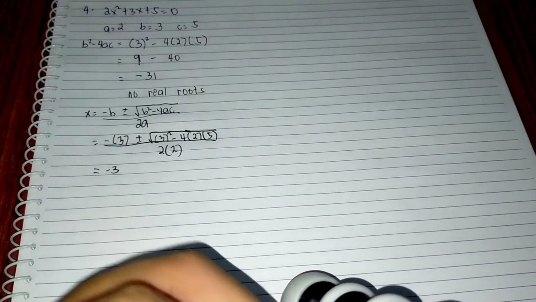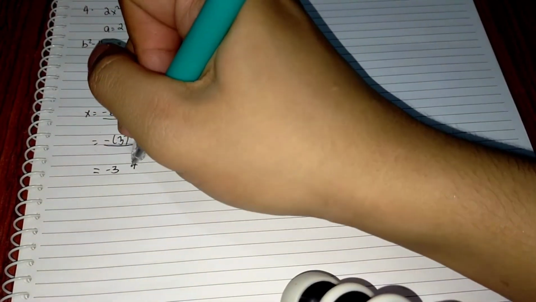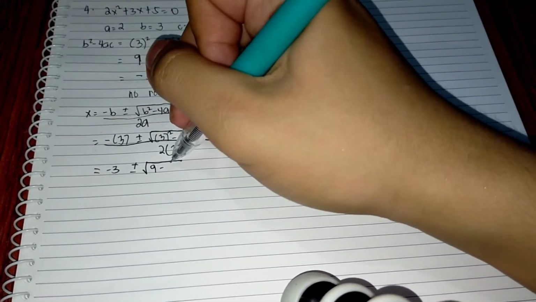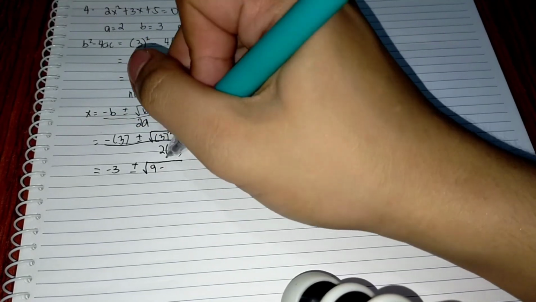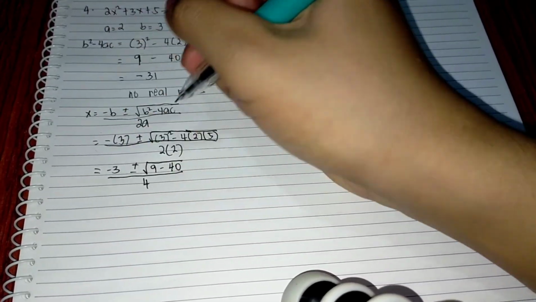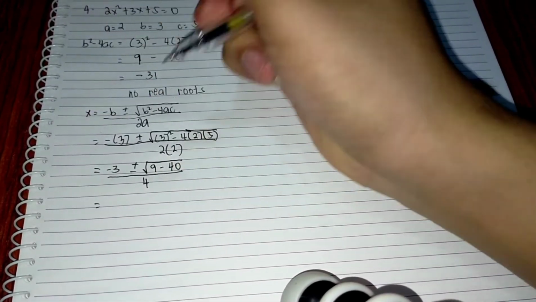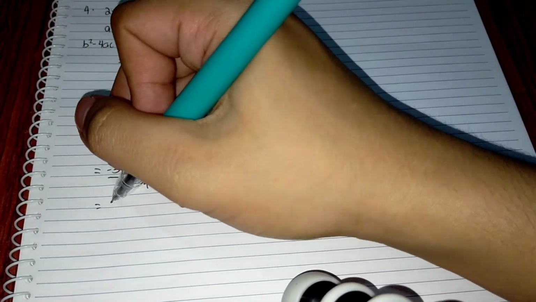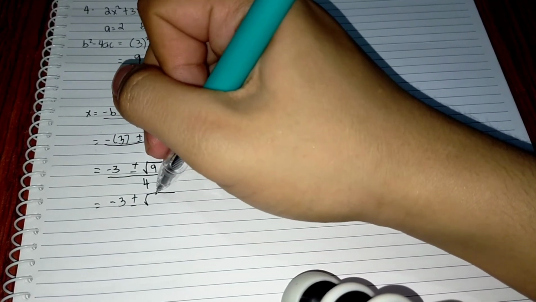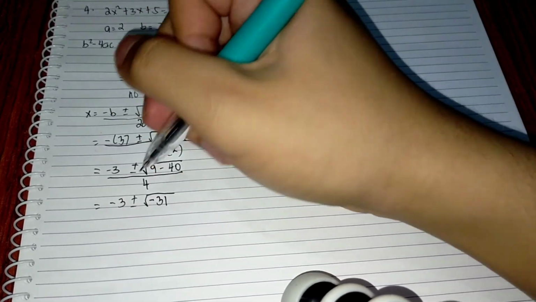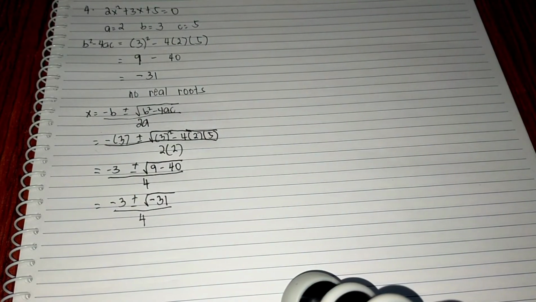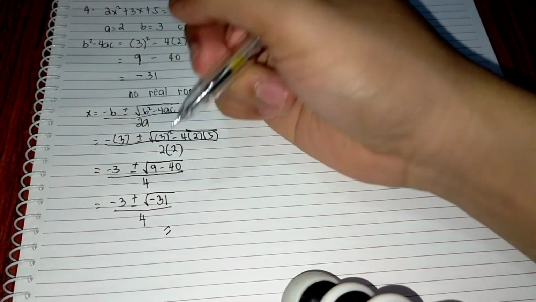Negative 3. Okay. Plus minus square root of, what is b? 3 squared? 9. Minus 4 times 2 is 8. 8 times 5 is 40. All over 4. Bakit 4? 2 times 2. Huwag kakalimutan yung denominator ha. Lagi nyo din kinakalimutan yan. Negative 3 plus minus square root of 9 minus 40 is negative 31 all over 4. So look at the answer. So ito na yung final answer natin kasi wala namang perfect square yung 31.